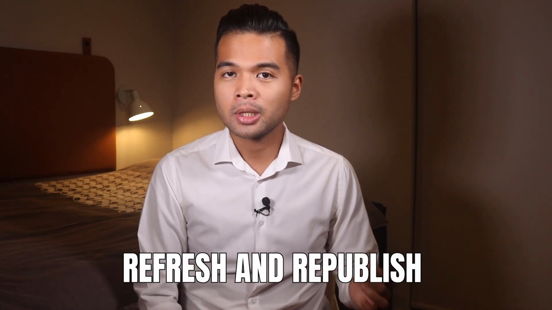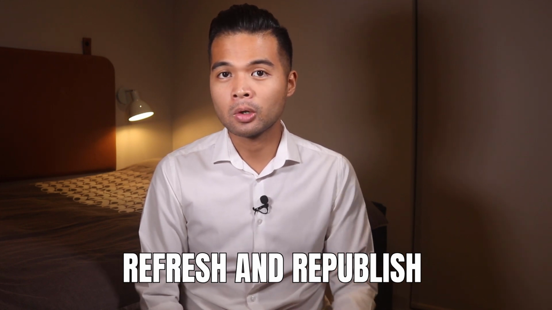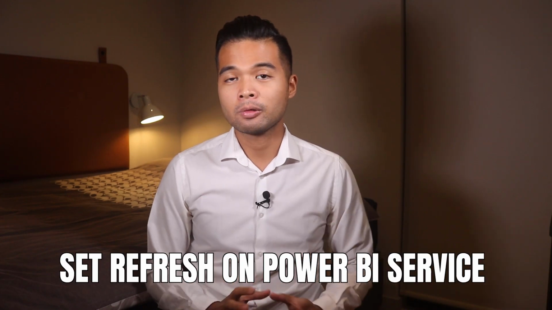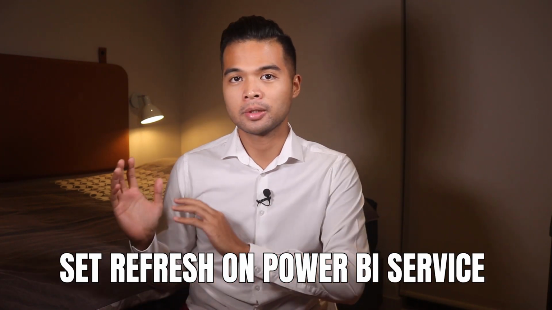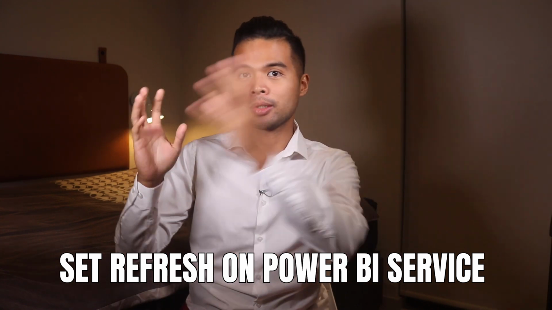If you want to update your data, you can refresh it from the Power BI desktop and publish it again to the service to overwrite the dataset. But the typical way to do it is by setting up your data refreshes to happen on the Power BI service. So the connection happens from your sources directly into the service itself.